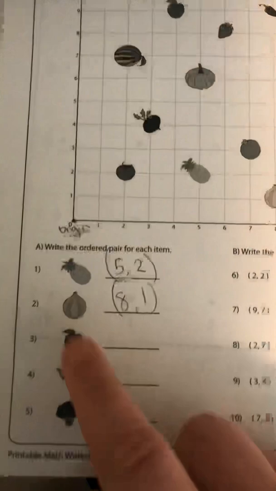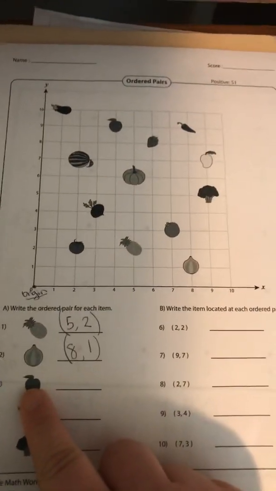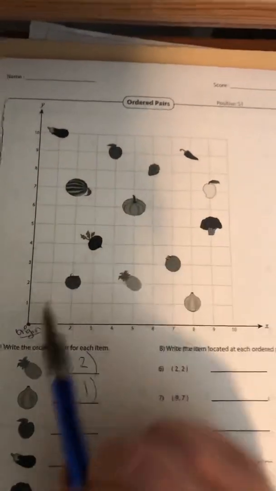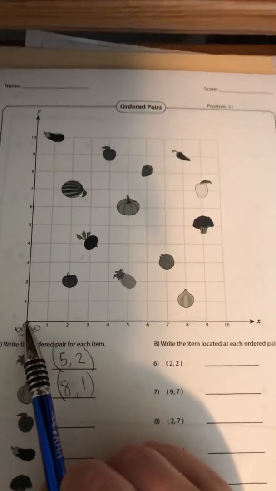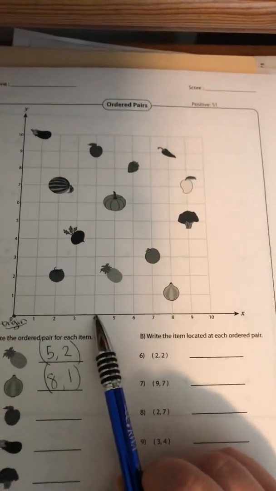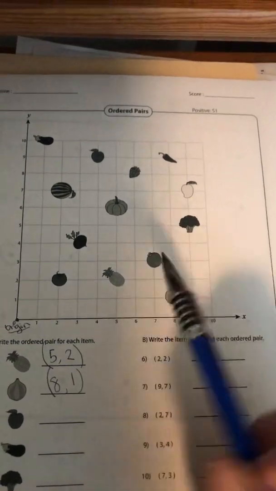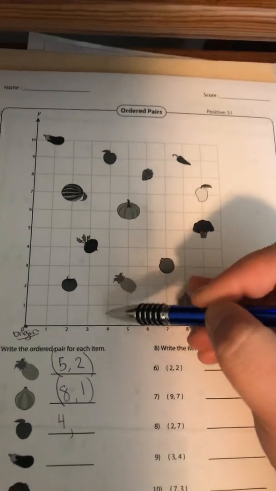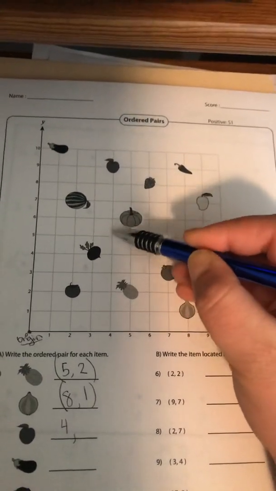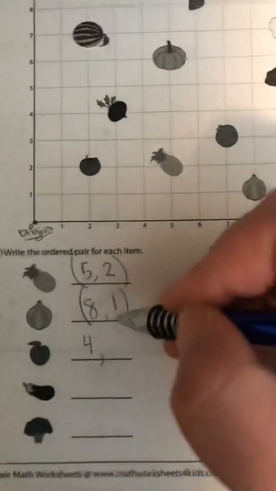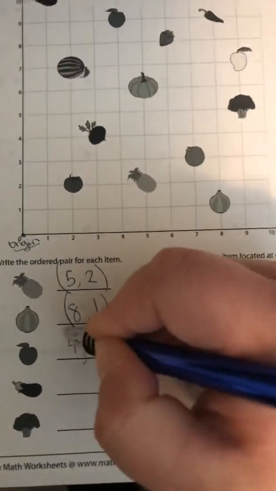Let's do another one. Let's find the apple. Do you see the apple on the graph? Yep, right here. So we can't just go up. What do we have to do first? Good. We have to go right, then up. So how many spaces did we go right? 4. I'm going to write my 4, comma. How many spaces did we go up? Let's count. 1, 2, 3, 4, 5, 6, 7, 8, 9. Let's check. Yep. And so this is the special location for the apple. Does that make sense? Good.